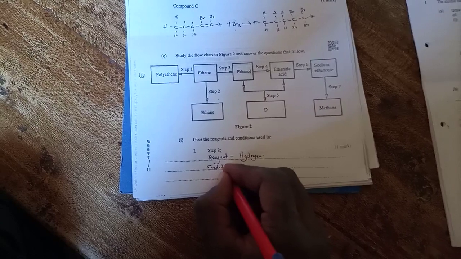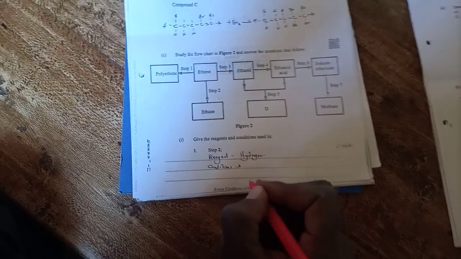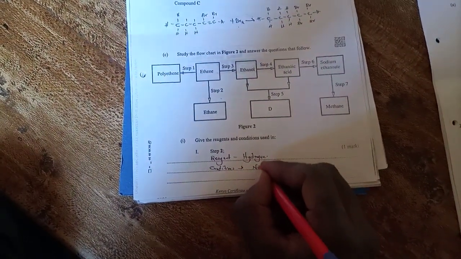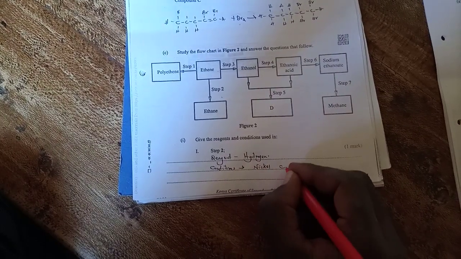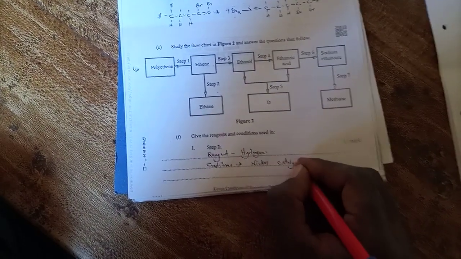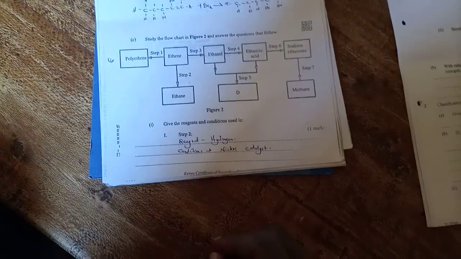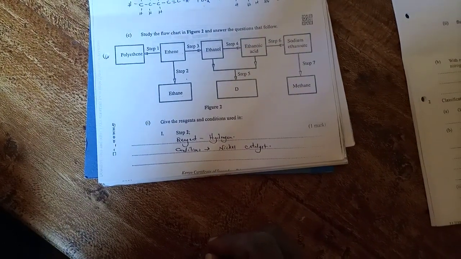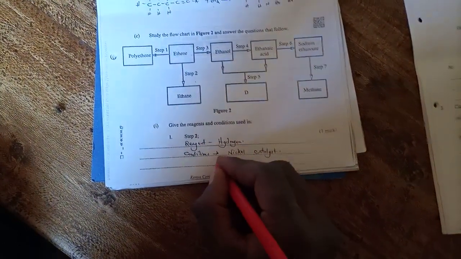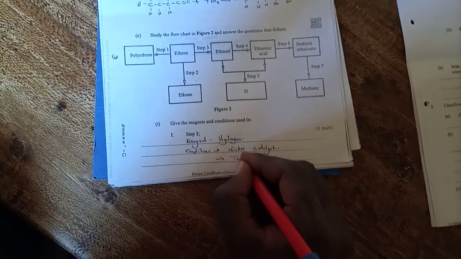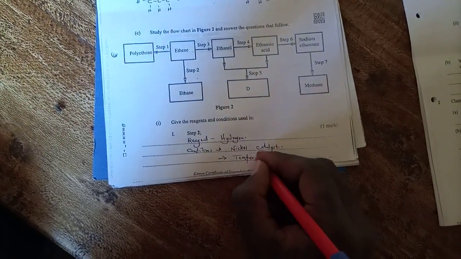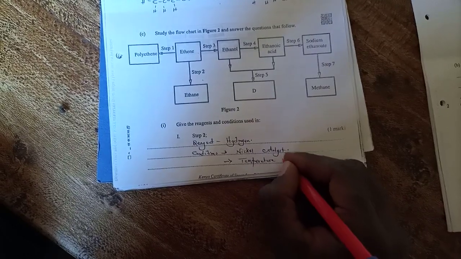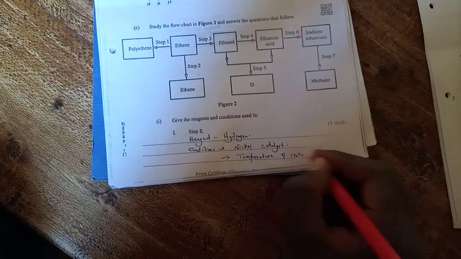Conditions: we have 2 conditions. Number 1, a nickel catalyst. A nickel catalyst is the requirement, but we have 2 conditions necessary for that process. The other one is a temperature between 160 and 180, but you need to give a specific temperature, maybe 170. It should be within the range.